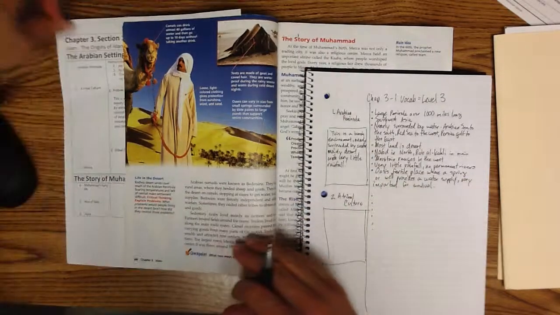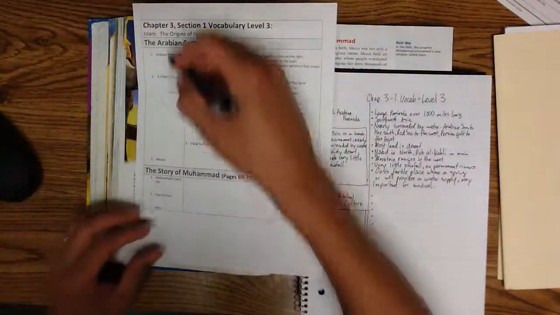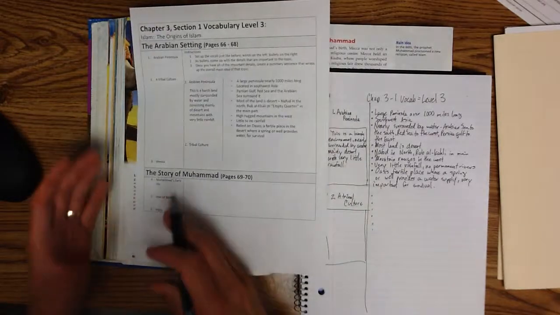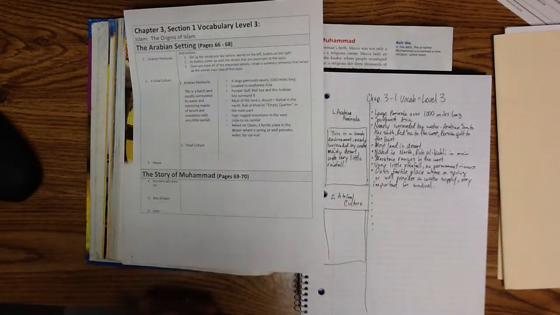And I keep doing that until I get through all of the main ideas or main sections in this particular section. And that's how you tackle the new level 3.